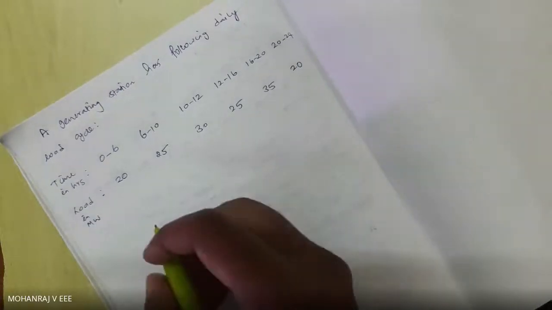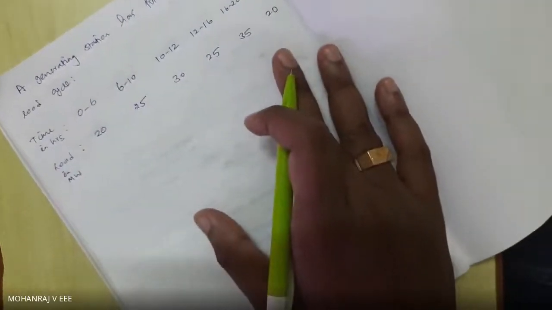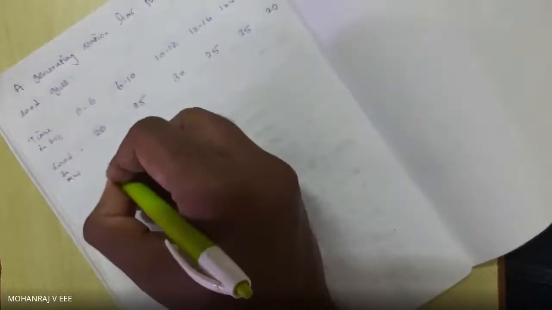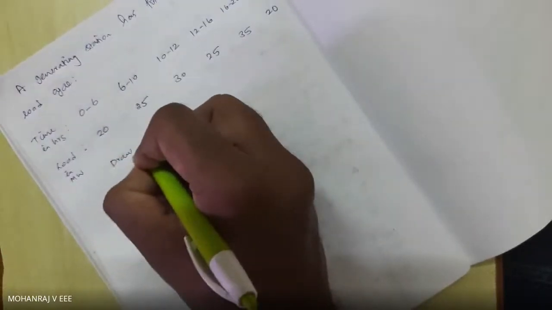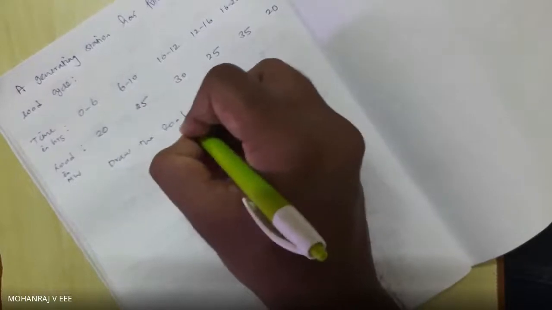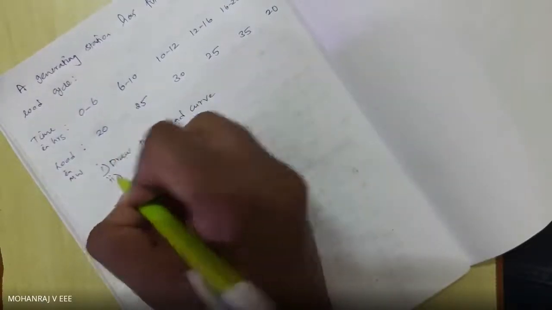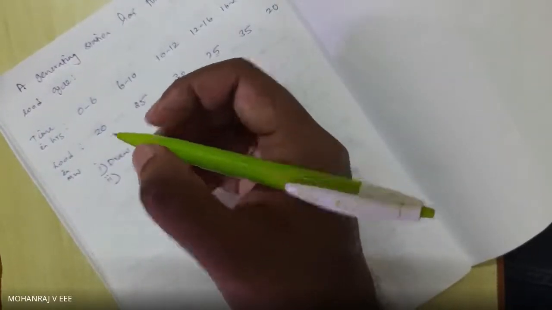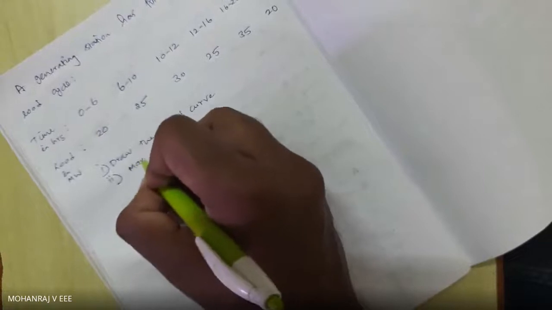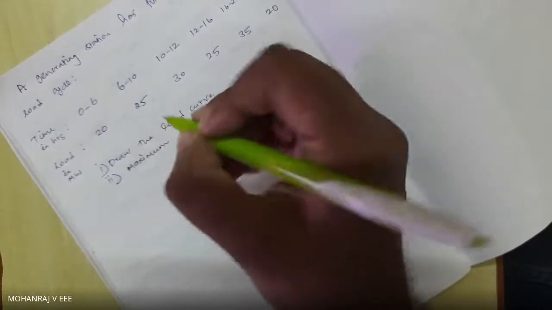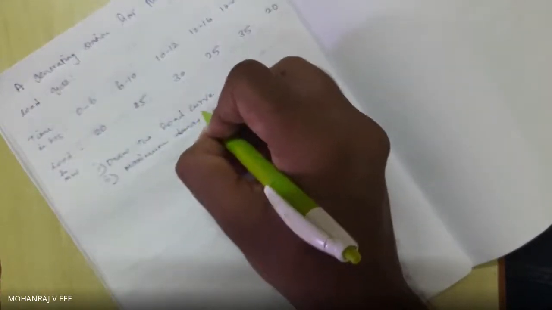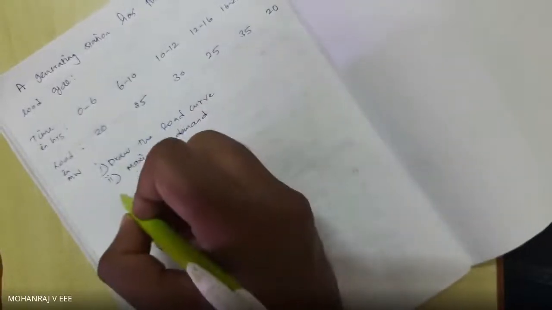Now they are asking us to draw the load curve first. Then they are asking us to find the maximum demand.